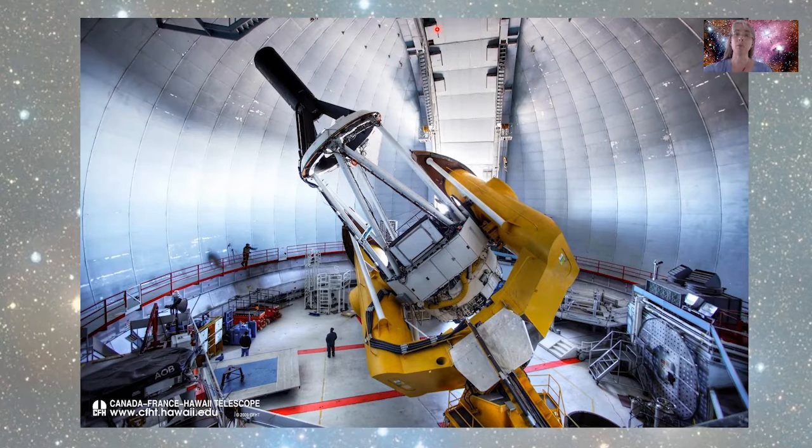It has a primary mirror of a diameter of 3.6 meters. You'll notice some people working inside the dome. That gives you an idea of the scale.